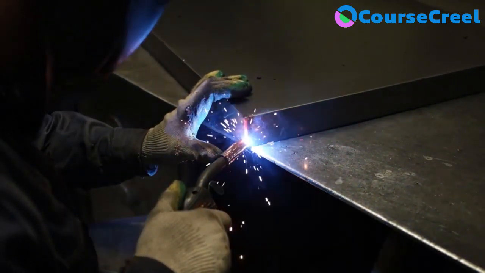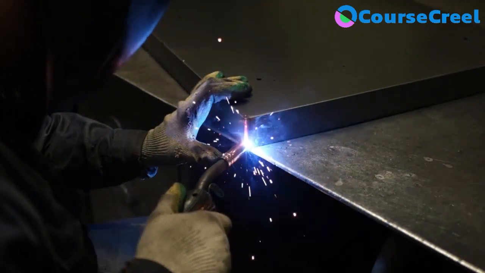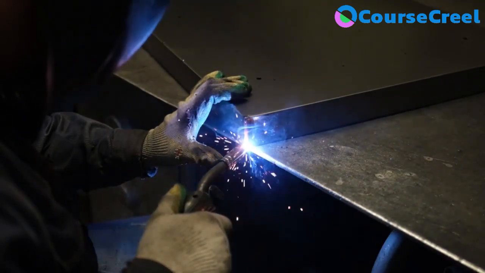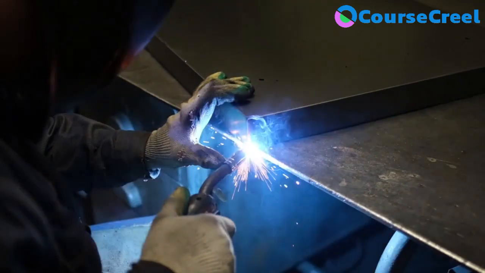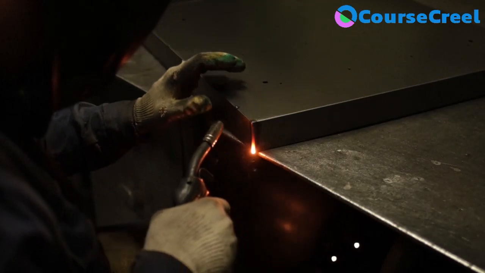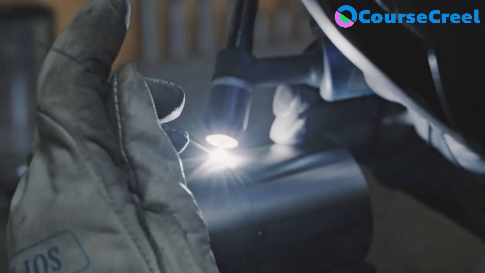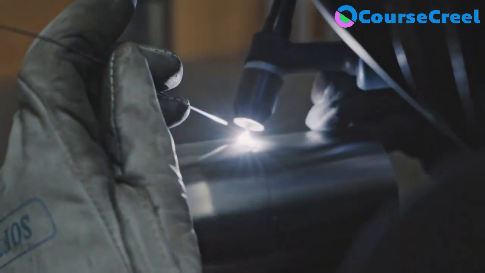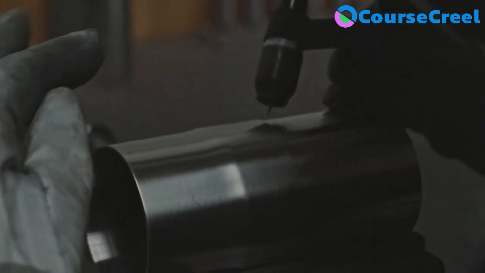If we are using non-ferrous material like aluminium and copper, it requires flux. But if we are using mild steel, it does not require any type of flux. And the filler material which we are using for welding fills the gap during the welding, and the composition of the filler material should be the same as the base metal which is being joined together.